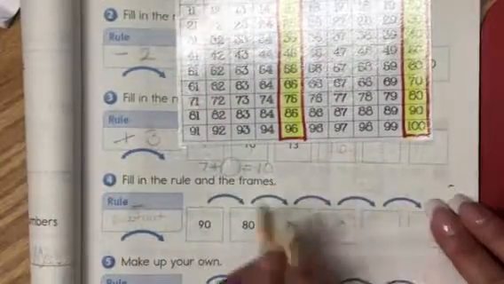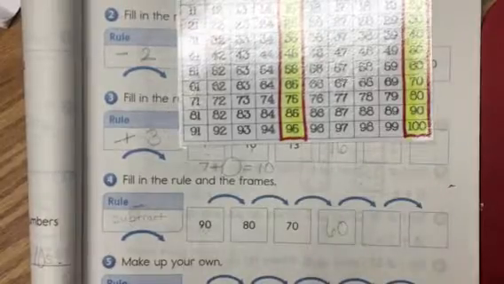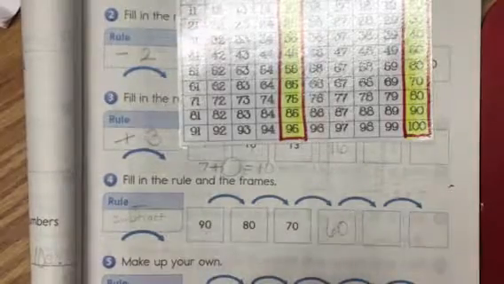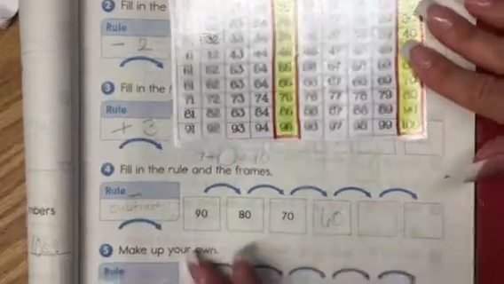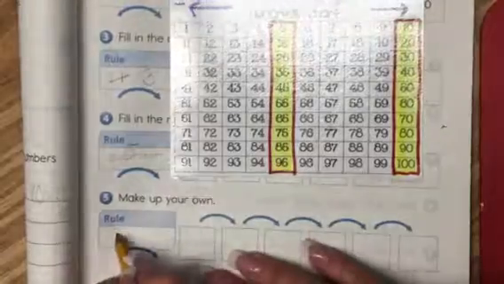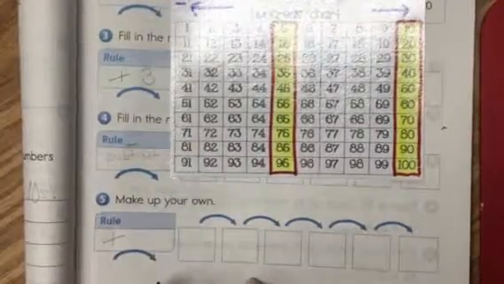You need to pause the video and finish the next 2 frames. Remember, you are subtracting 10. Do not start going up in number. These numbers need to be less. And the last one is make up your own. You can make it as simple or as hard as you want it to.